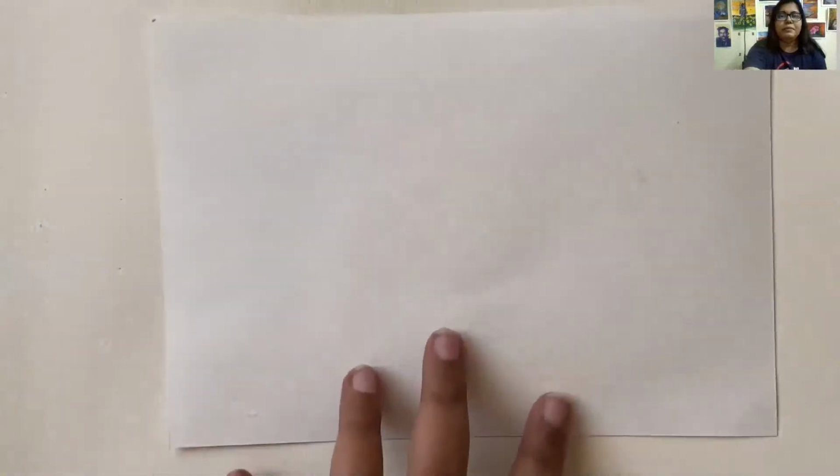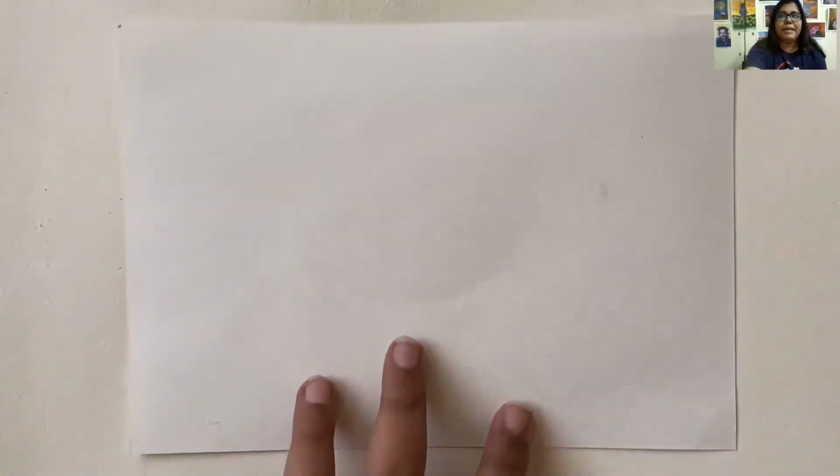Okay? Everyone ready now? Okay, so take out your paper and take out your brush. We will first move on with the painting. We will first paint the background. Okay, so see here. Take your paper. This is the paper on which you will paint.